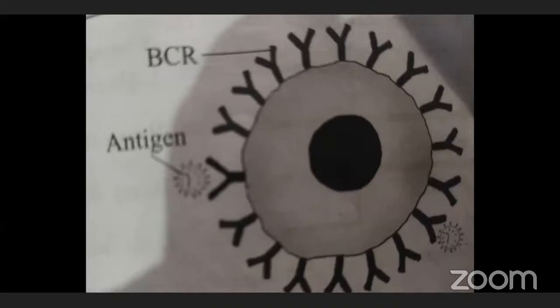So this is a BCR, B cell receptor. BCR means B cell receptor. Receptor means it gives us some space for binding. This stalk is called the binding site. BCR. And this is an antigen.